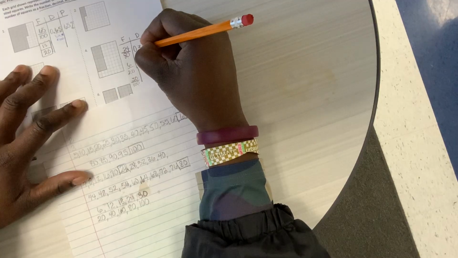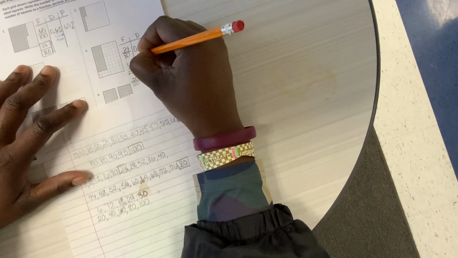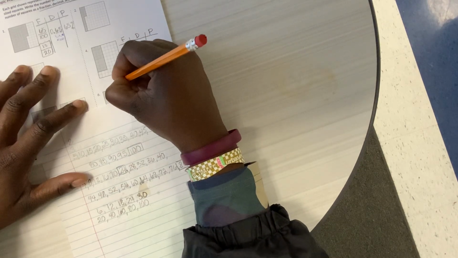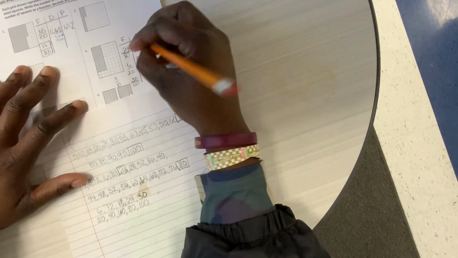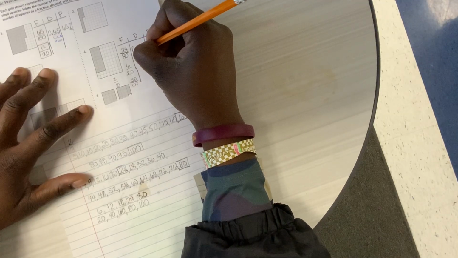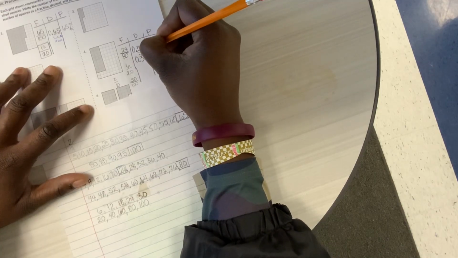But if you want to go ahead and write it like this, you can. But this is also correct. 30 hundredths or 3 tenths. You can always write it like that and take your zeros off. And now your percent, you move it 2 times, or times by 100. And you get 30%.